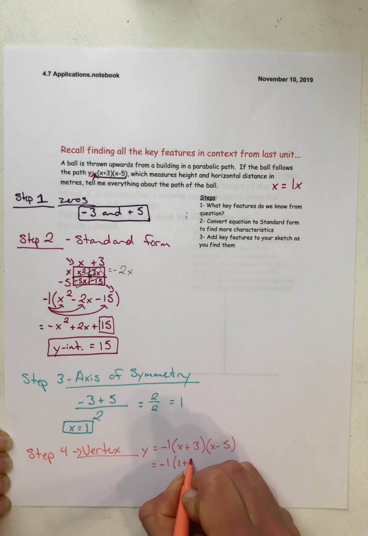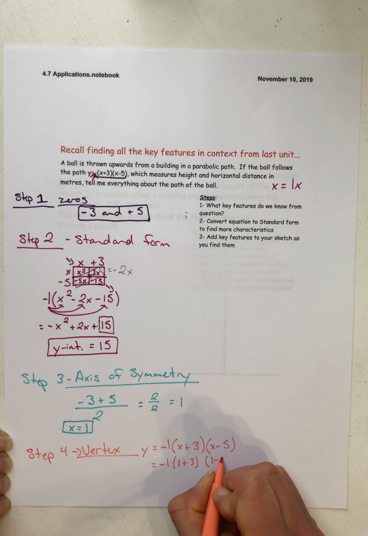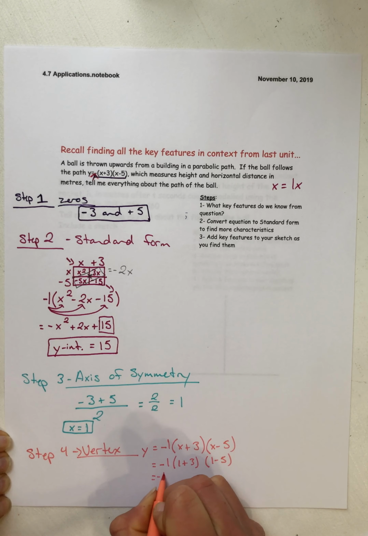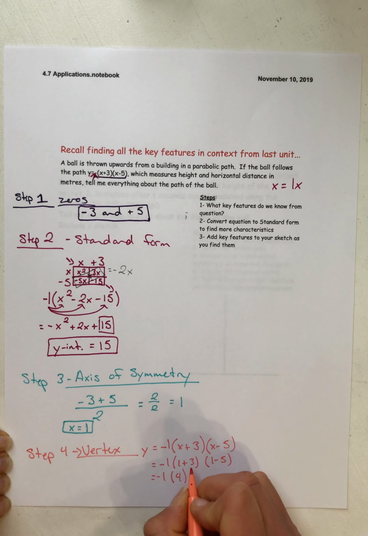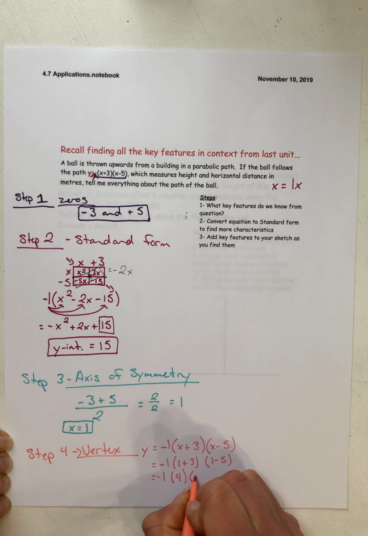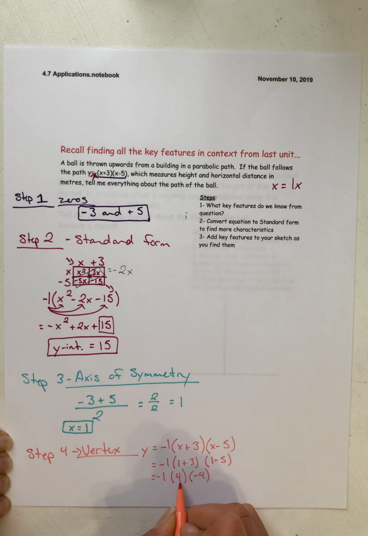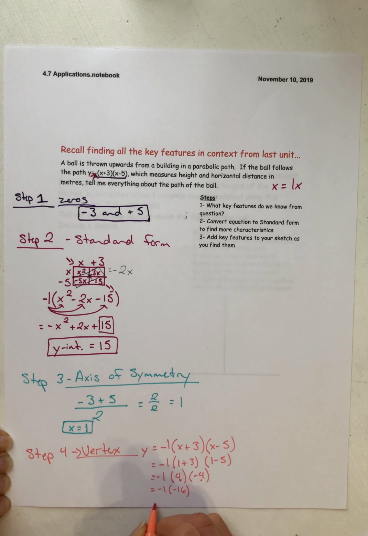We're going to put 1 plus 3, 1 minus 5, which equals negative 1. 1 plus 3 is 4. 1 minus 5 is negative 4. 4 times negative 4 is negative 16. And then negative 1 times negative 16 gives me 16.